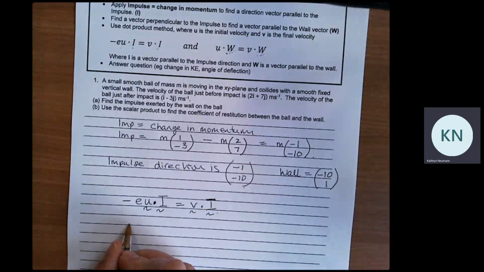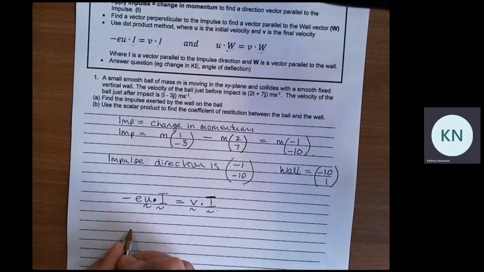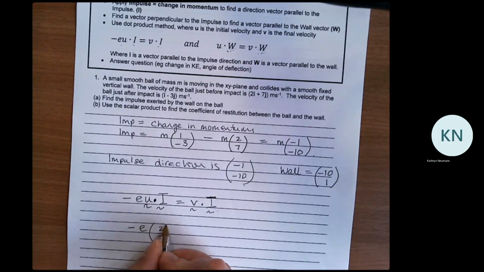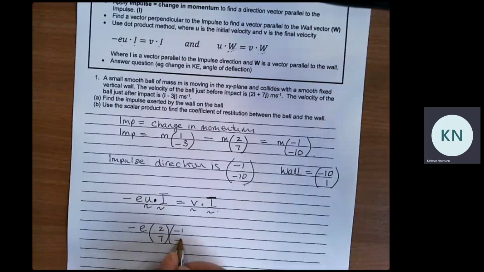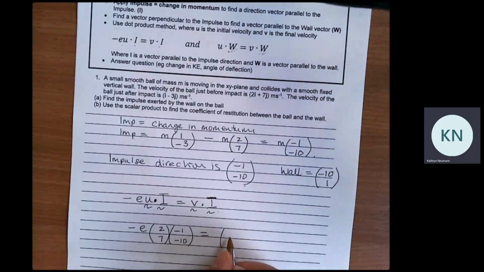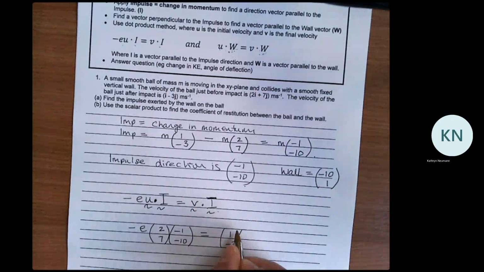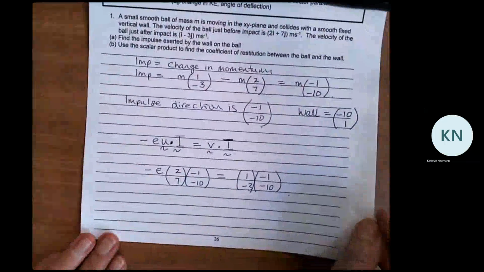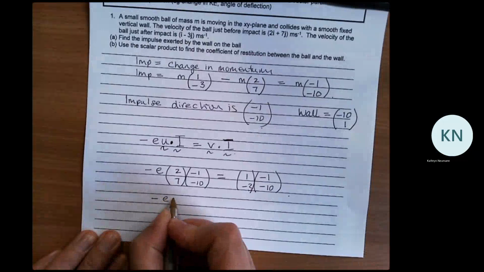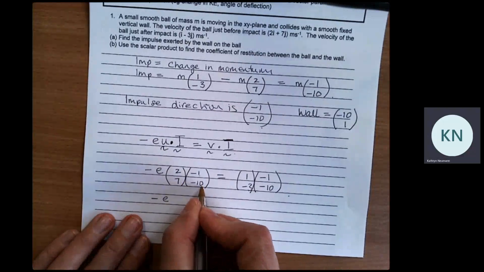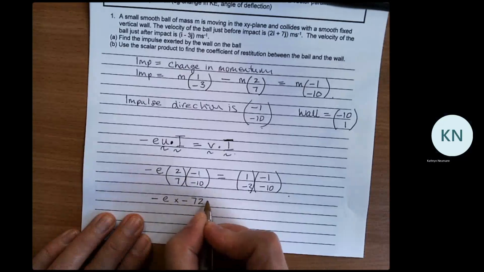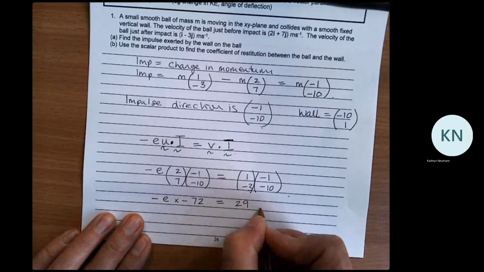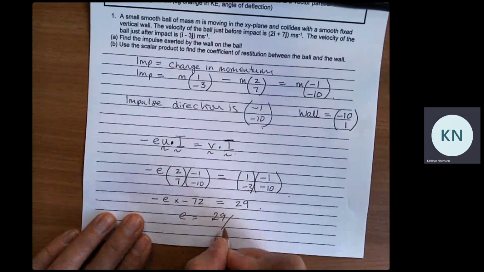So let's see what we do here. We're trying to find the coefficient of restitution. So I've got minus E. The initial velocity is 2, 7. The impulse direction is minus 1, minus 10. And that's equal to the final velocity, which is 1, minus 3, dot product with minus 1, minus 10. So working this out, I get minus E, and then minus 2, minus 70, so that's times minus 72, is equal to, this is minus 1, plus 30 is 29. So that gives me E is equal to 29 over 72.